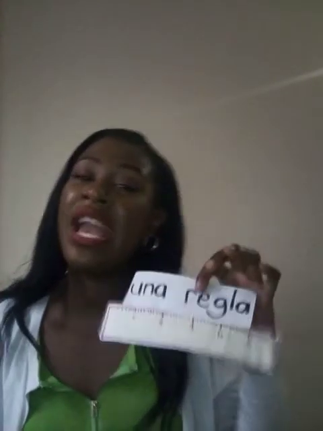I would say, hay 5 diccionarios. And if there are 10 books, textbooks that is, I would say, hay 10 libros. But let's look at this one here, regla. What if I want to say there are 15 rulers? I would say, hay 15 reglas.